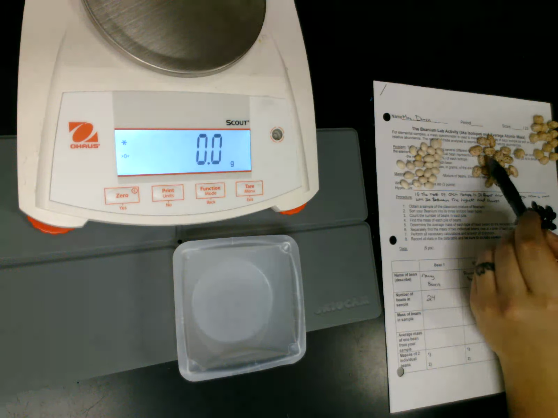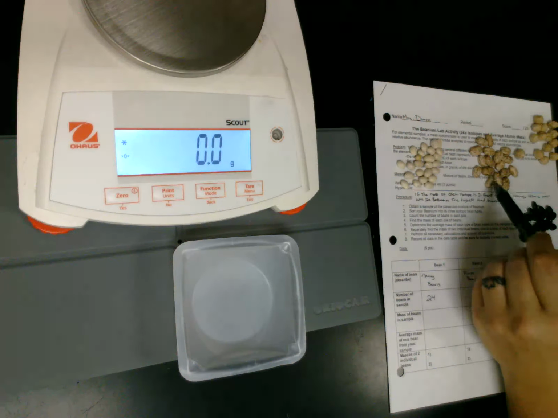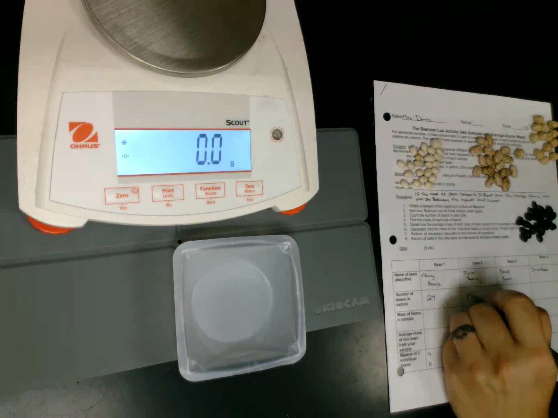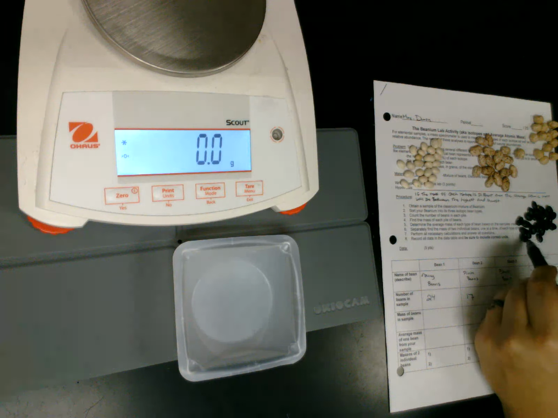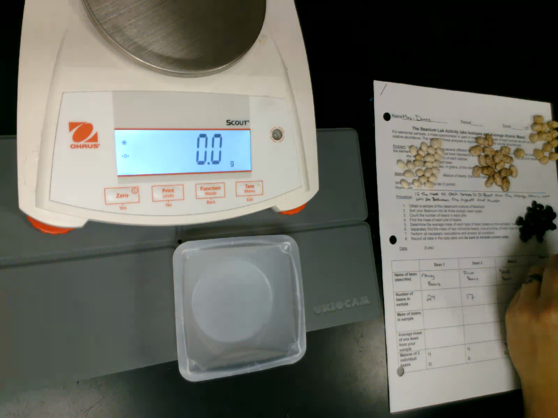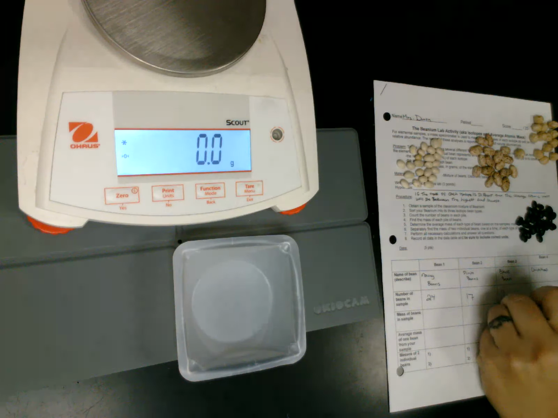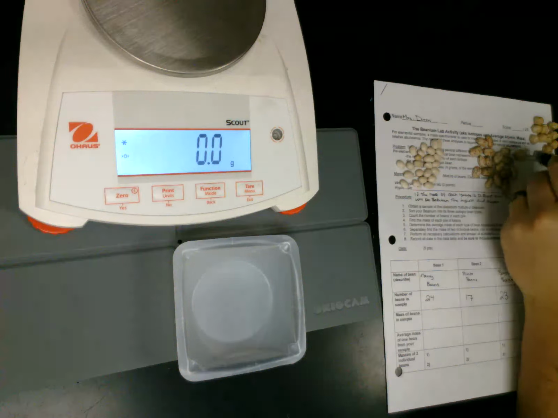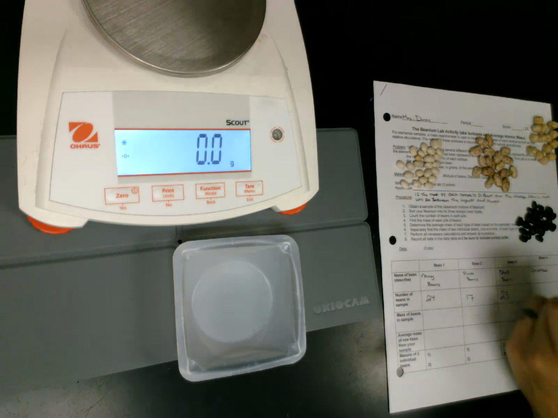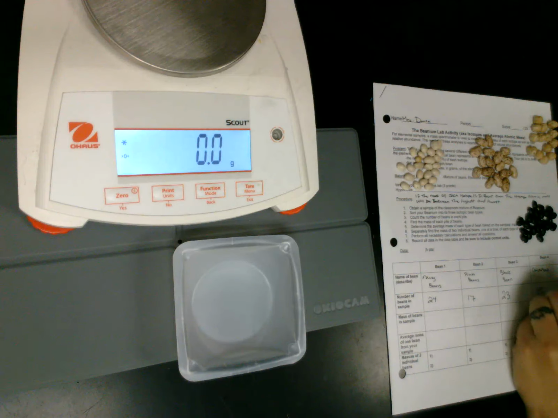I have 17 pinto beans. 23 black beans. And 15 chickpeas.